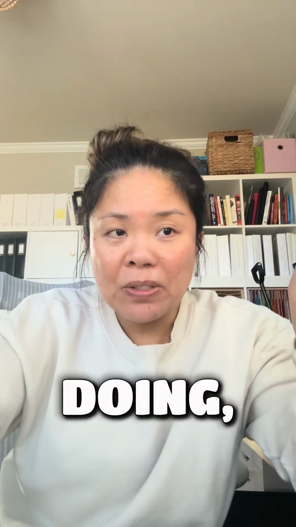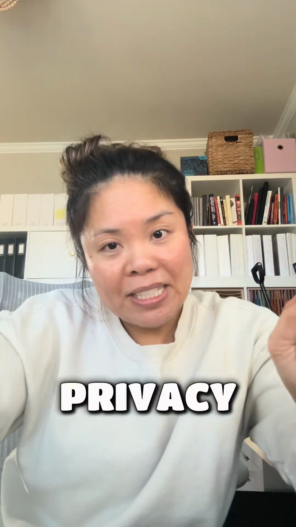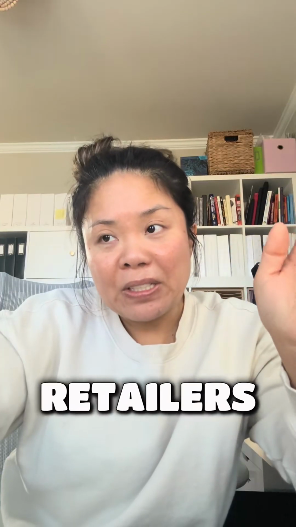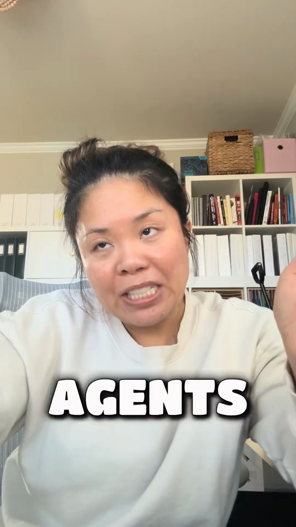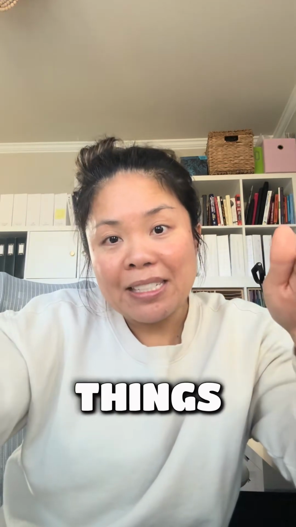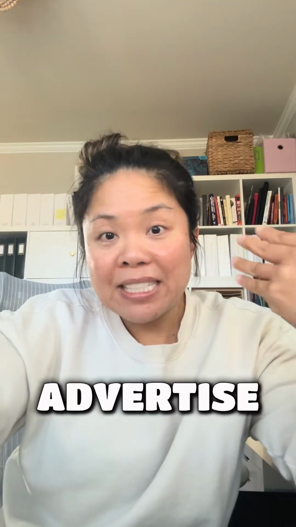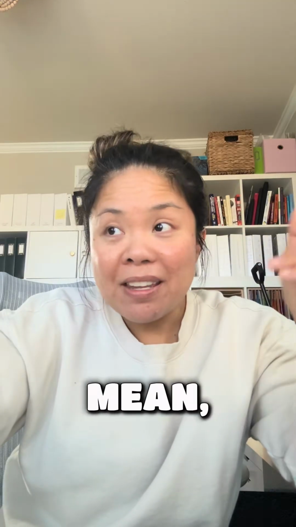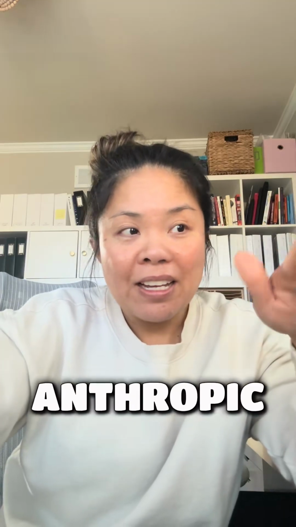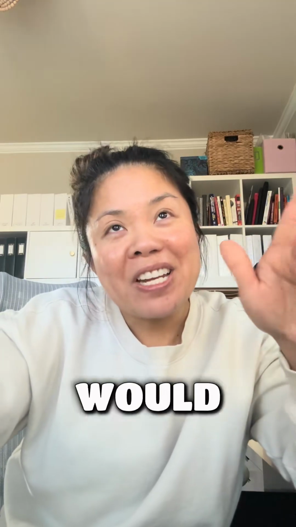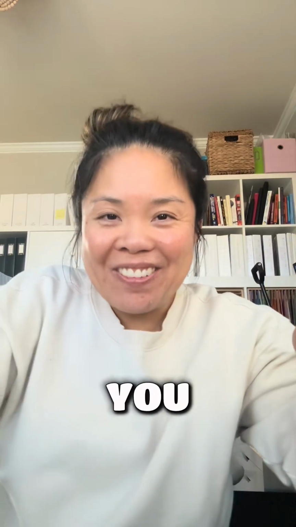Do what SEMrush is doing, but figure out a way to do it privacy-centric, while also giving retailers an understanding of what people are actually searching for in conversational agents that are commercial things that people who want to advertise, like me, would be willing to pay for. I mean, that would be a huge product idea. Go build out an Anthropic search console, which I think they would never do because of all the ads they ran at the Super Bowl.